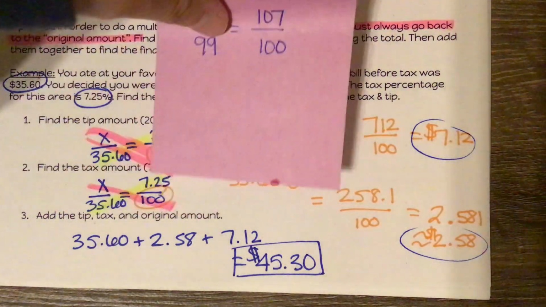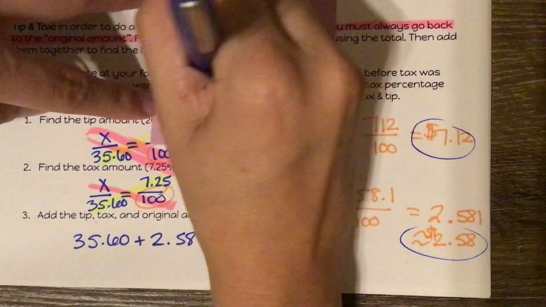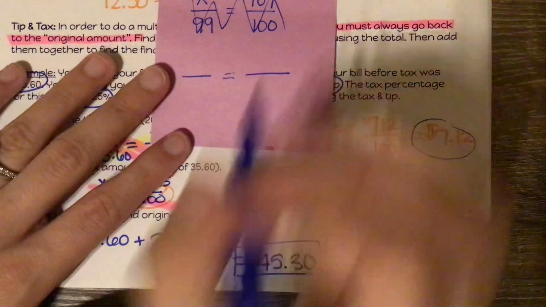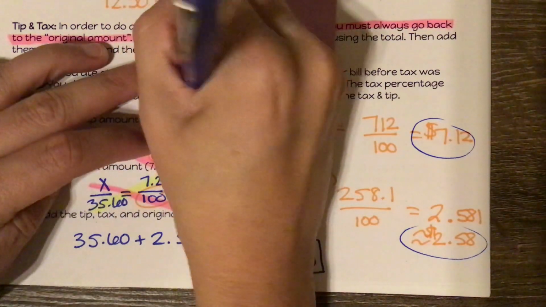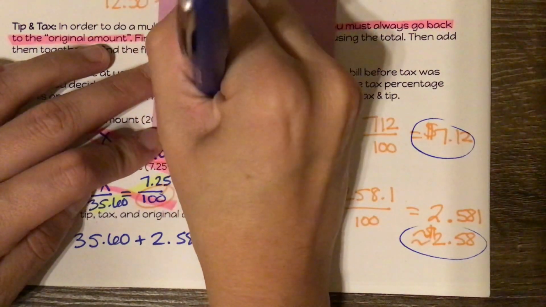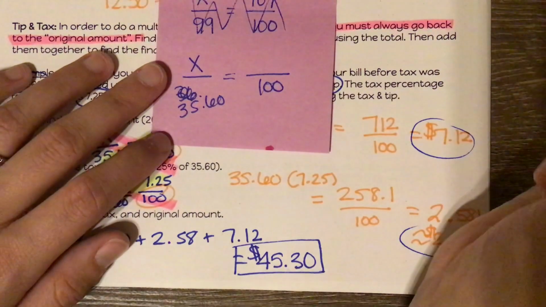Again, if you wanted to do this in one step, you could. You just got to be careful, which is why we kind of teach it in the 2 steps. But we could say again, our original amount is $35.60. We're solving for our end cost.